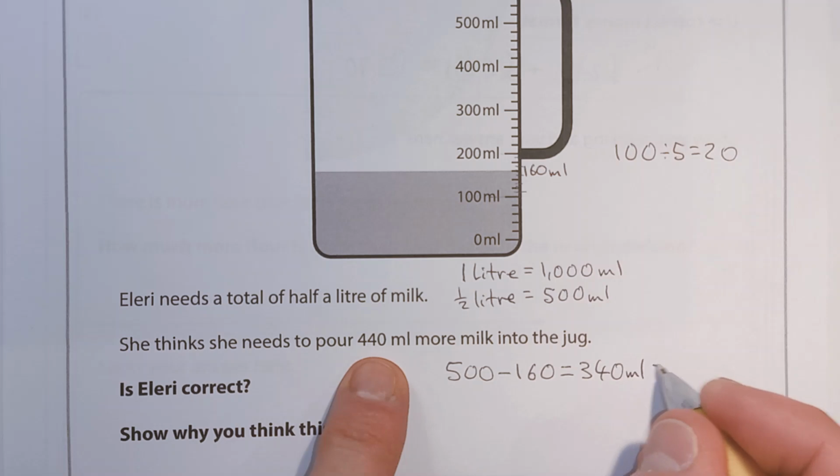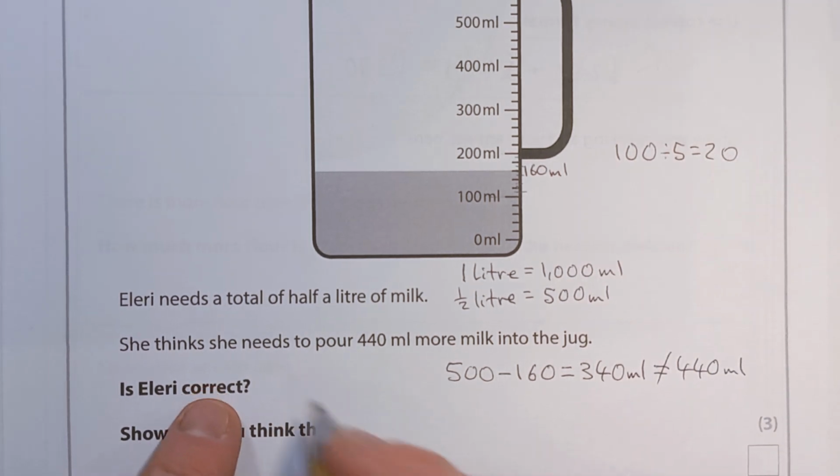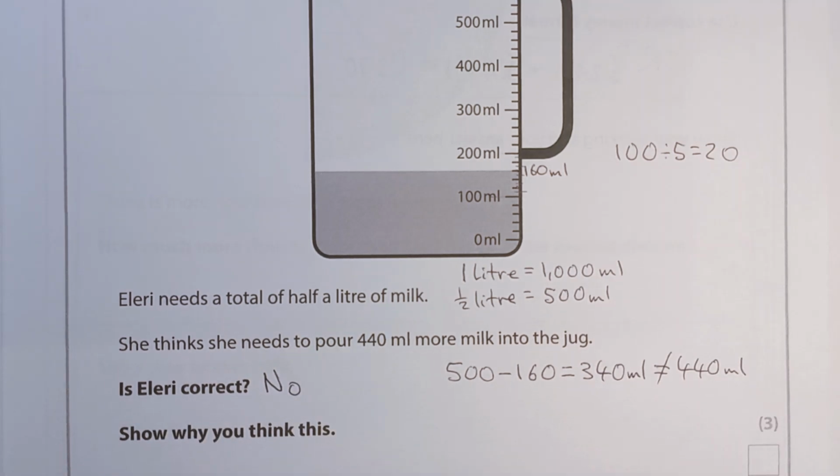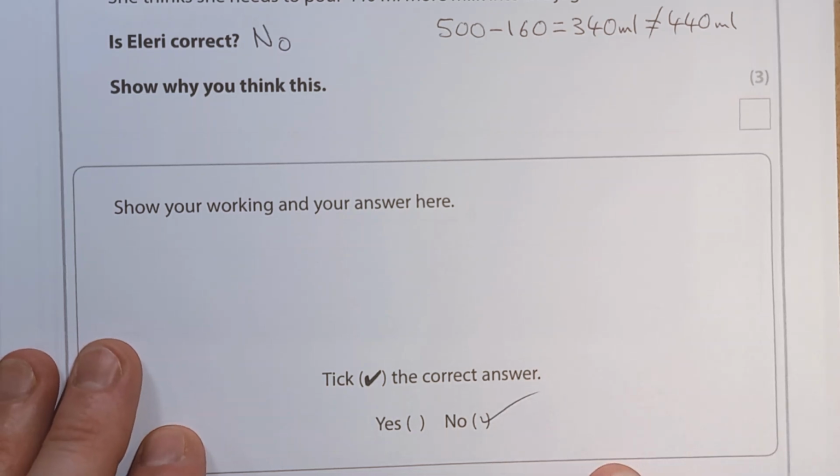Well, 340 is not equal to 440 millilitres, so is Ellery correct? No, she's not. We can mark that down here.